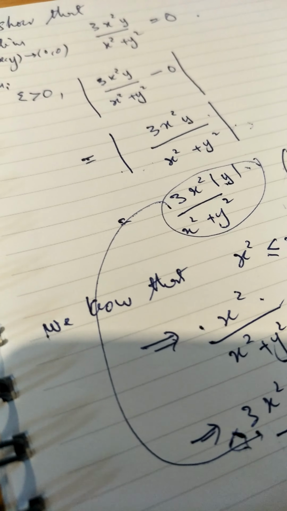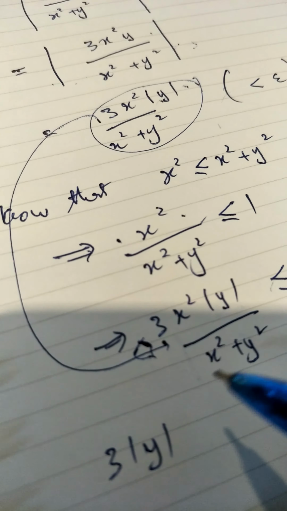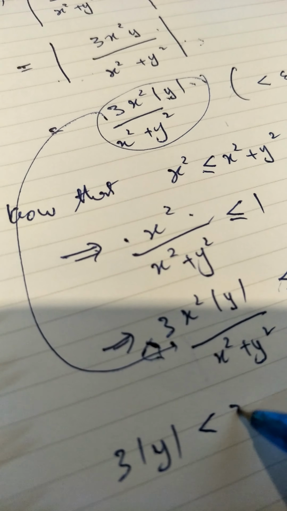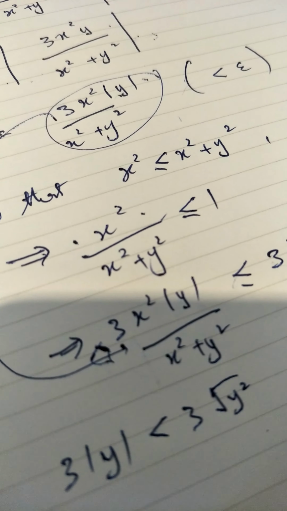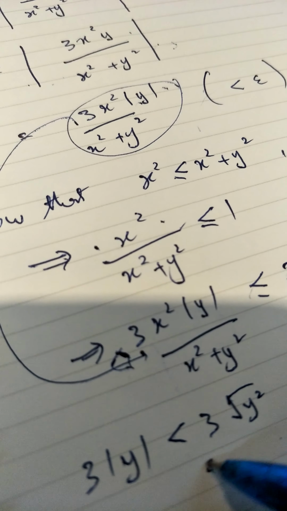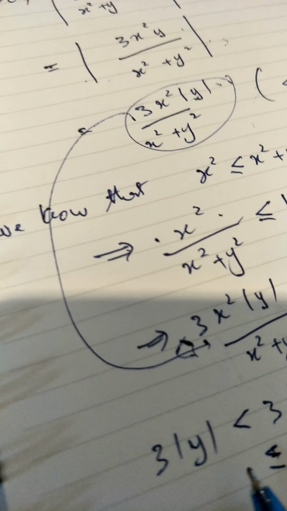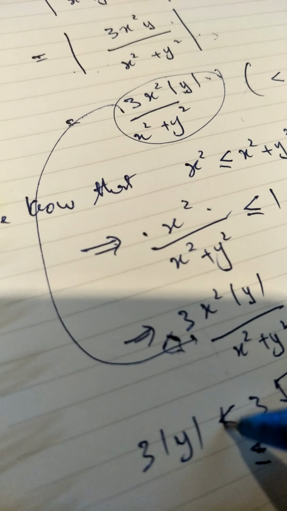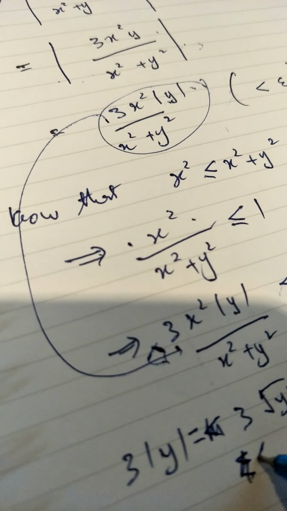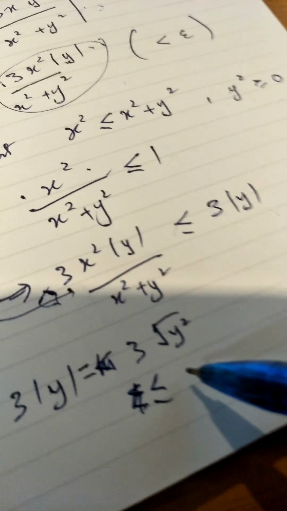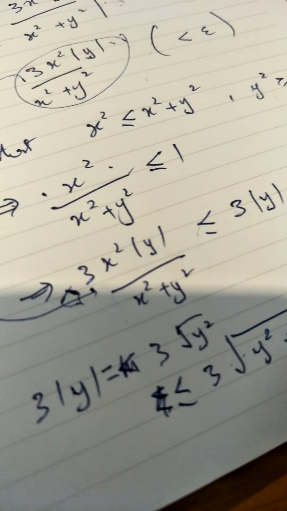For 3|y|, the magnitude of y is less than the square root of (y squared plus x squared).